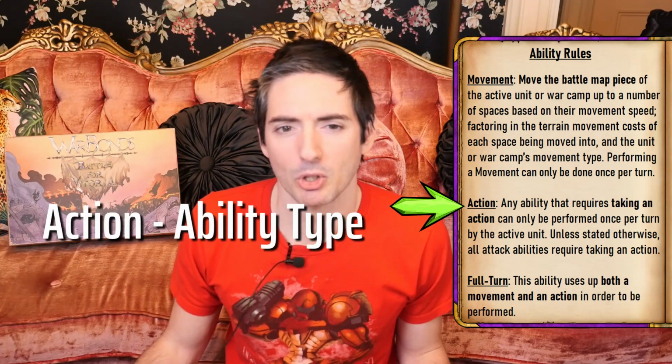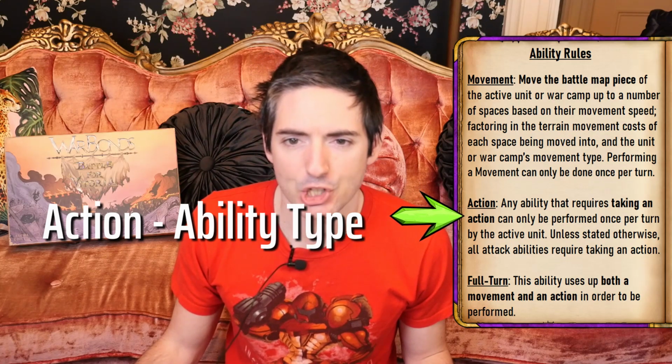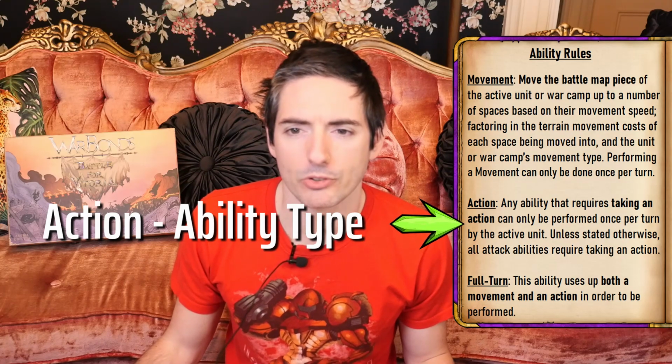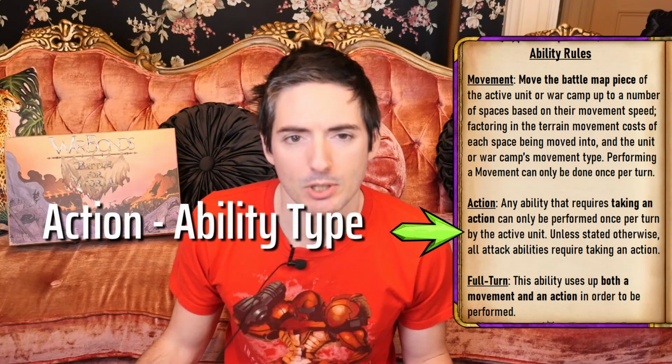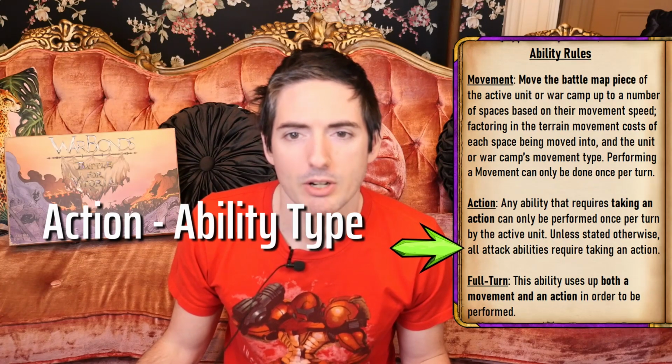The action ability type is as follows. Any ability that requires taking an action can only be performed once per turn by the active unit. Unless stated otherwise, all attack abilities require taking an action. Only a single action can be taken, i.e. performed, during a turn. Action abilities cannot be performed while another ability is currently being resolved. By default, attack abilities always take an action to be performed.